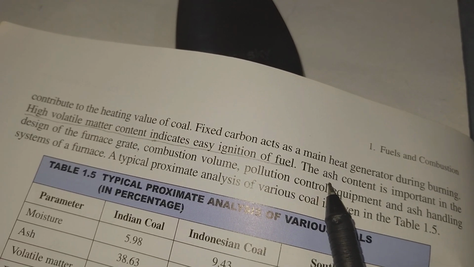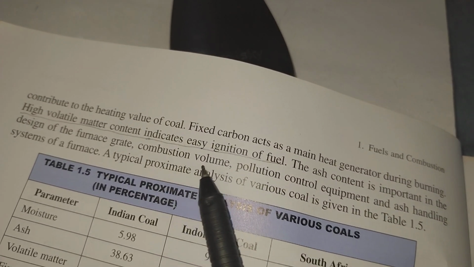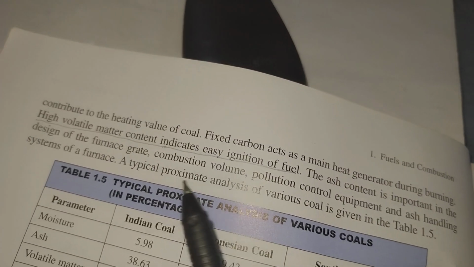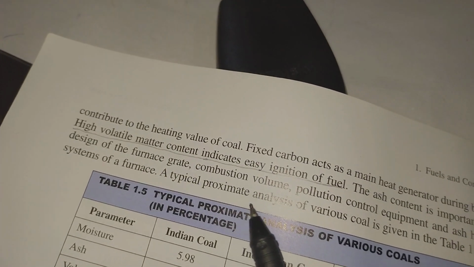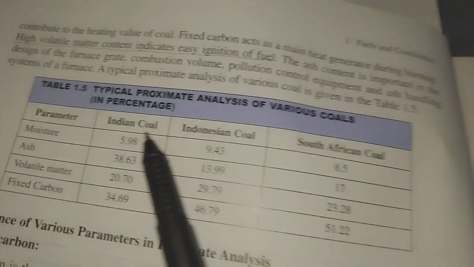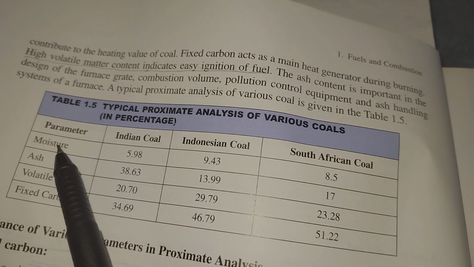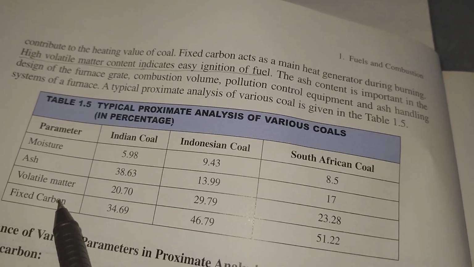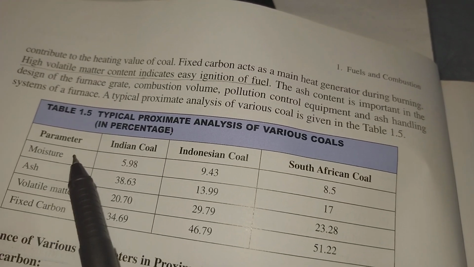The ash content is important in the design of the furnace grate, combustible volume, pollution control equipment and ash handling system of the furnace. The typical proximate analysis of various coal is given in table below. Parameters chosen are moisture, ash, volatile matter and fixed carbon. These are the 4 parameters of proximate analysis.